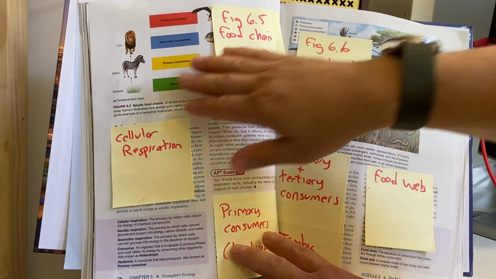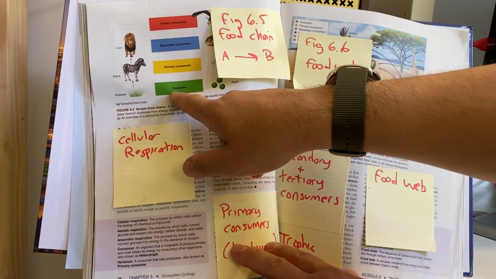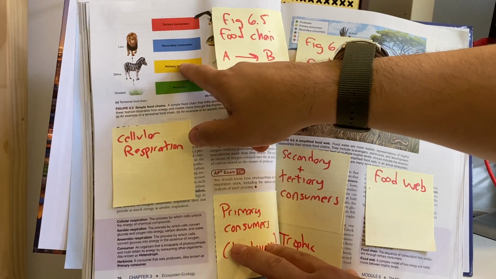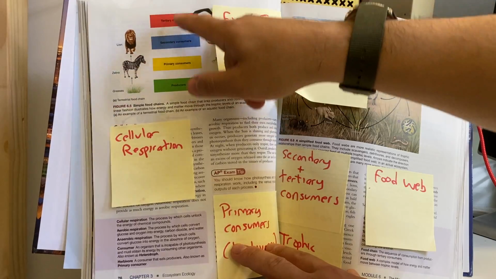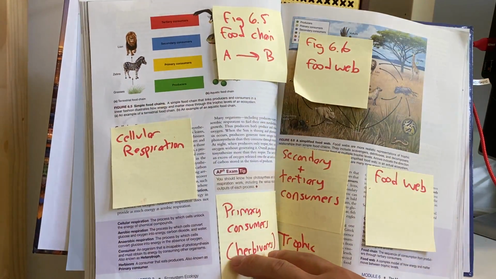Okay, so related to each of these levels is their trophic level. Okay, so producers, mostly plants. Things that eat producers are primary consumers. Things that eat primary consumers are secondary consumers, and things that eat secondary consumers are tertiary consumers. Okay, so 1, 2, and 3.